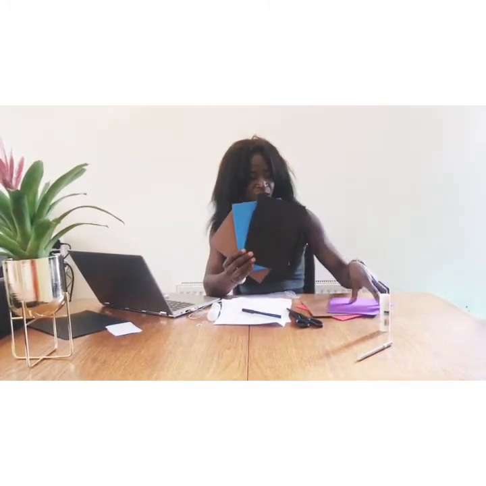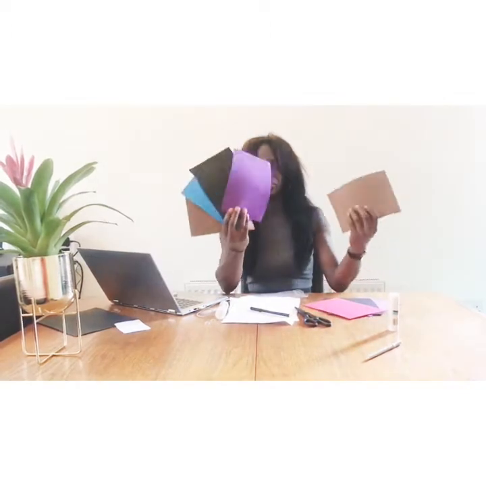So in your packs you should have a range of colours of foam. So I think you probably have about 4 different colours. You might have some more. I've got a lot here just to show you the different colours that you could possibly have.